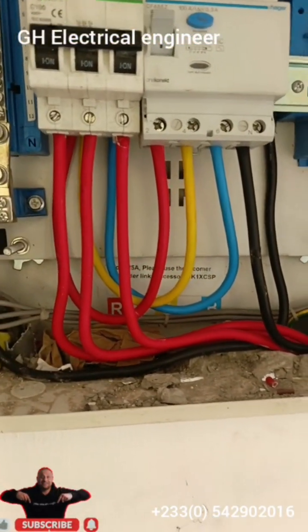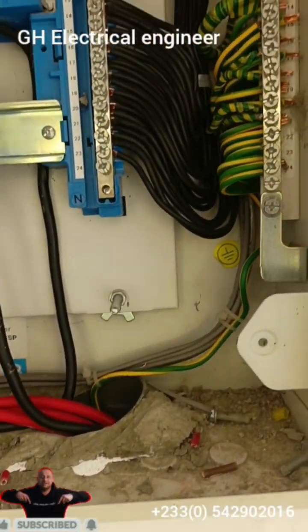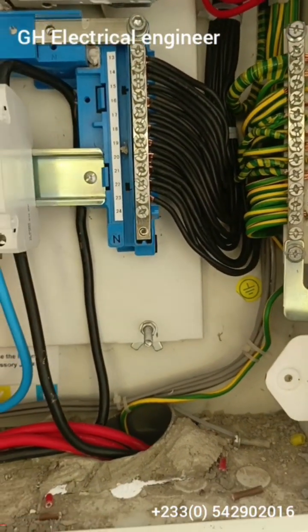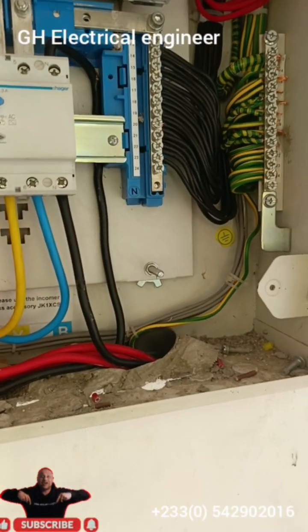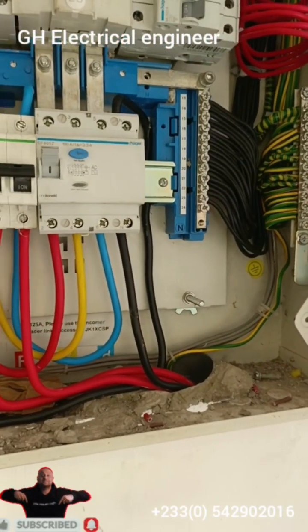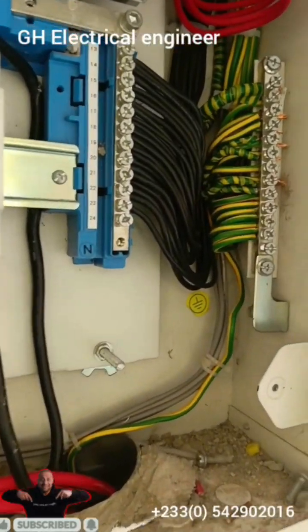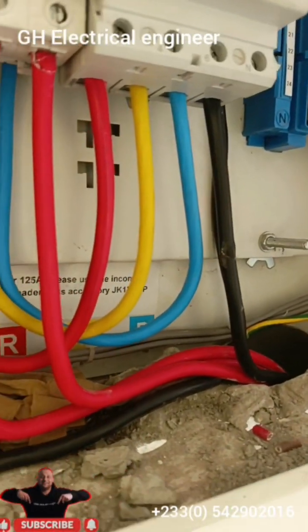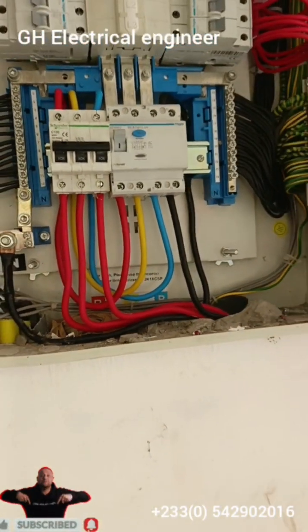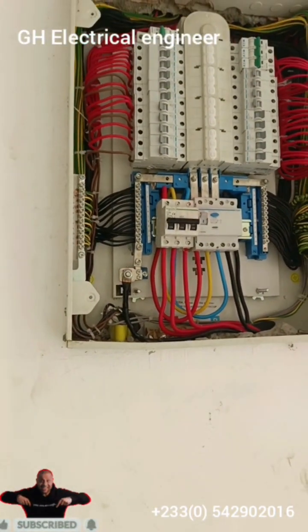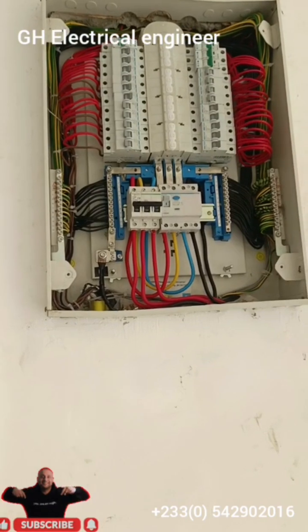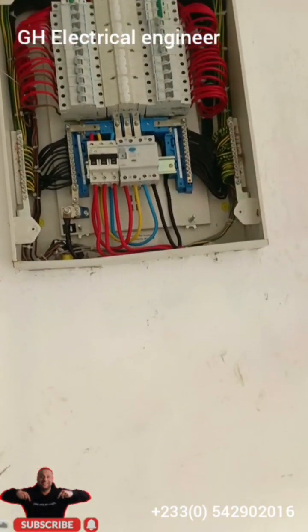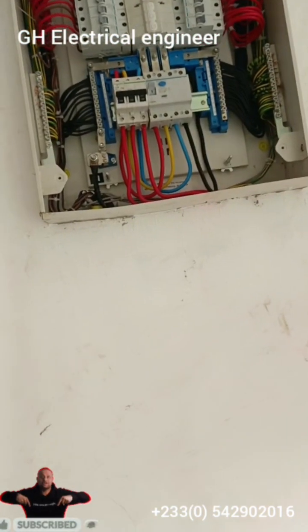You can see the distribution board, everything is tight. It shows more professionalism, all the earthing system, everything. It shows much brilliance. Pretty nice. How does this look? You can see you cannot take GH out of the installations. We deal with the right tools, and do the right work.